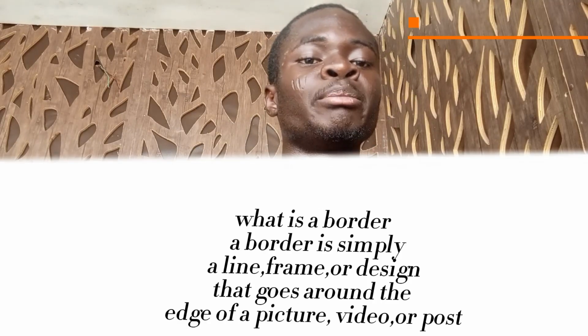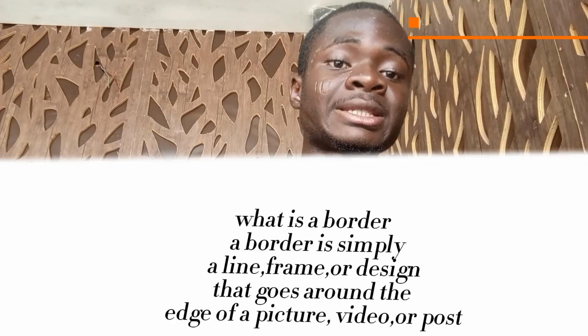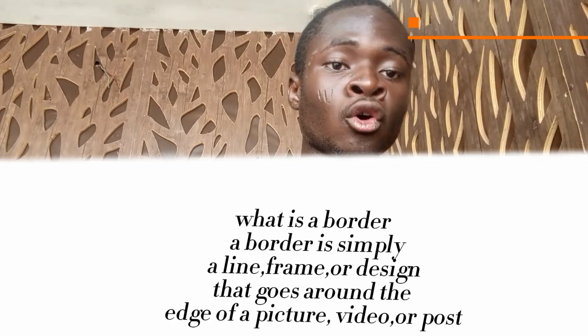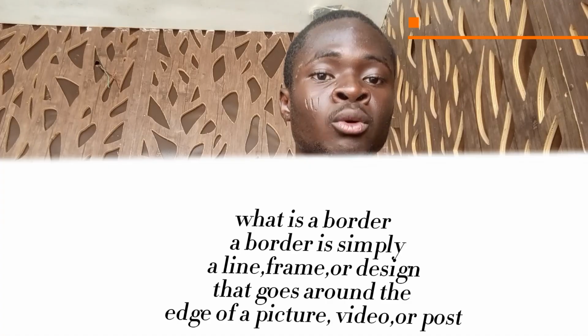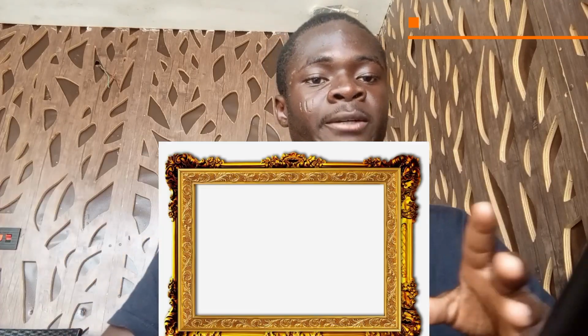What is a border? Let us start with the basic meaning. A border is simply a line, frame, or design that goes around the edge of a picture, video, or post. Think of it like a picture frame on a wall. When you hang a picture in your house, you normally put a frame around it to make it look nicer. So that frame is like a border.